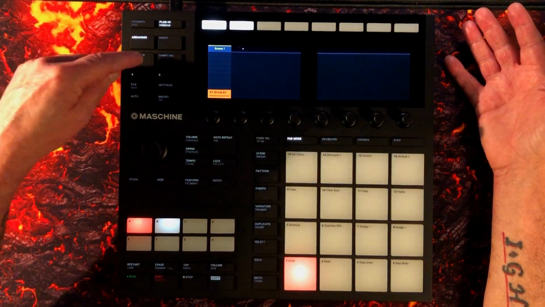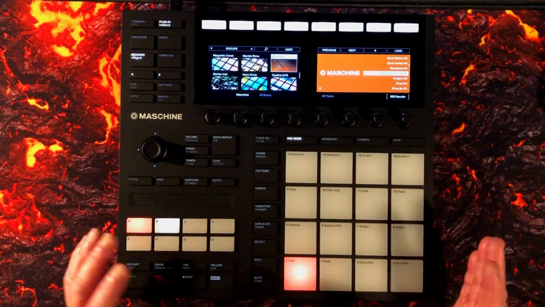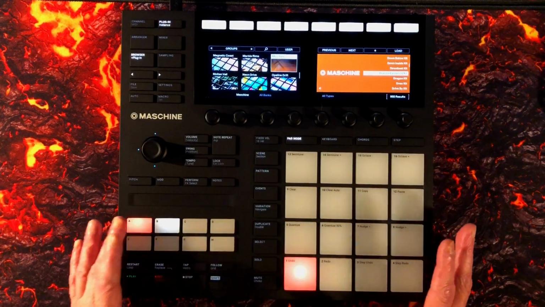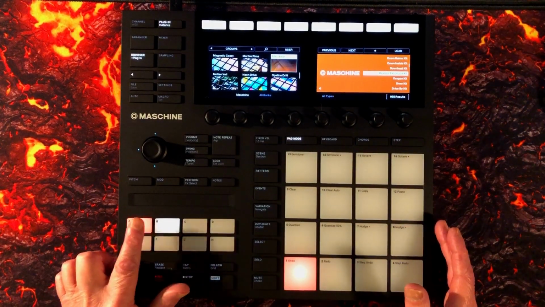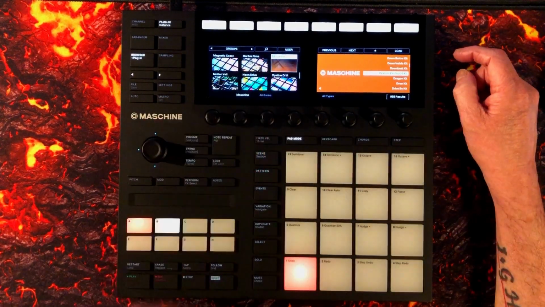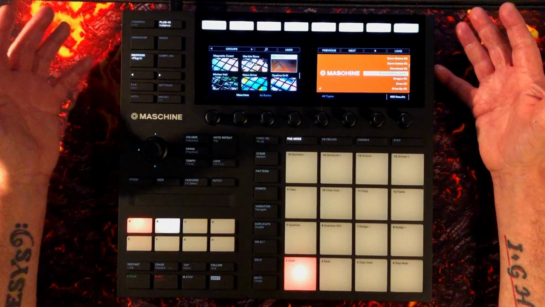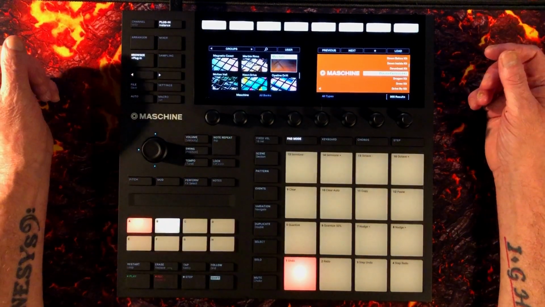So let's go to our browser, and this is where we can add in our drum kits, our sounds, anything we want into our groups. So we're going to use group A and we're going to put a drum kit into group A, and I'm going to be using everything from the Maschine library today. So if you've only just got Maschine, you will 100% definitely have the Maschine library.